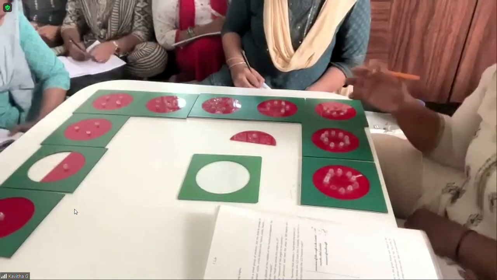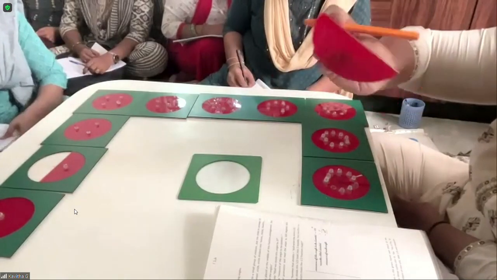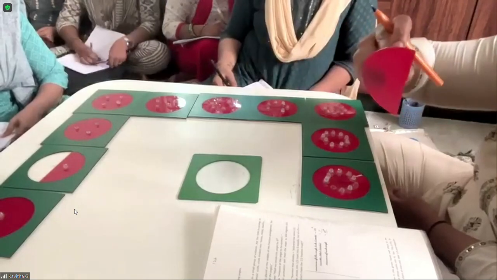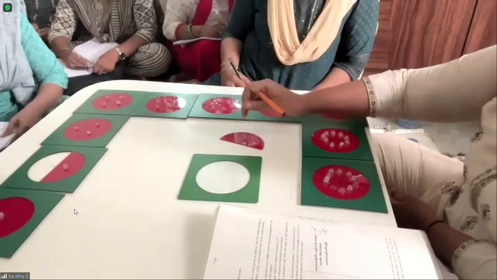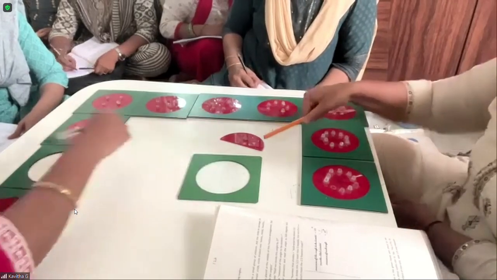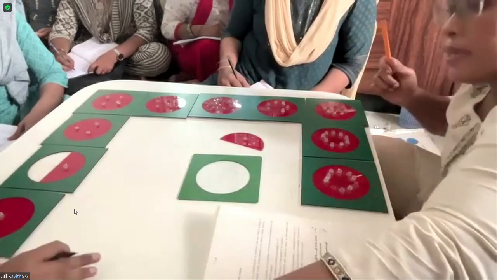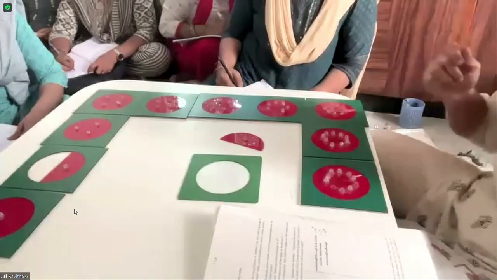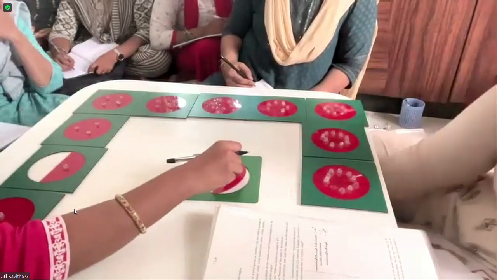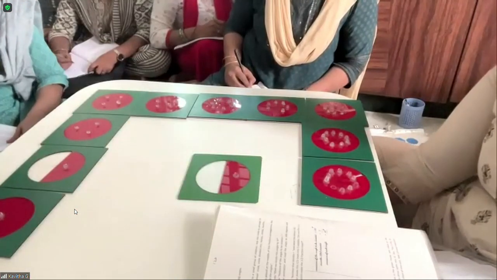So today we are going to divide angles. Let's choose one angle. So I assume I have taken a straight angle. I have taken it from half. Let's measure this angle. We are going to divide this straight angle by 3.